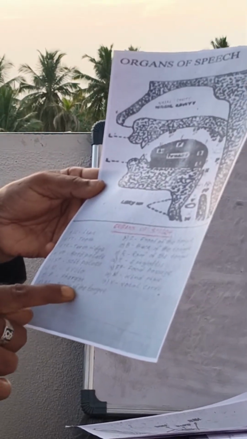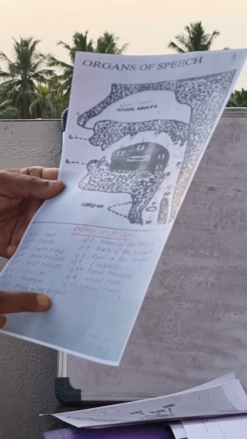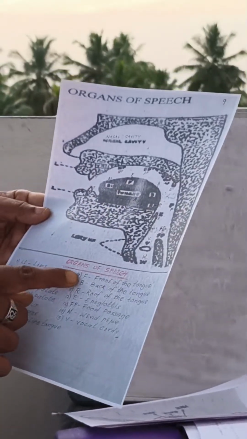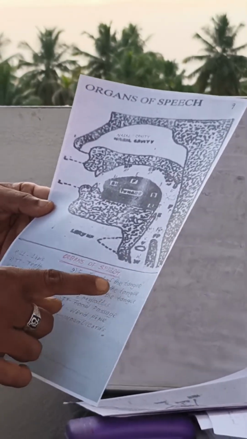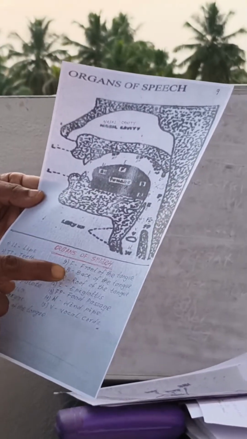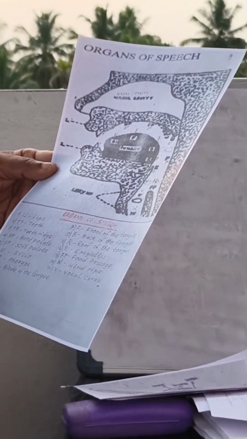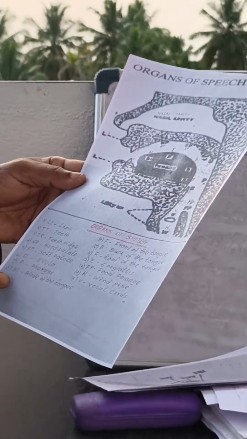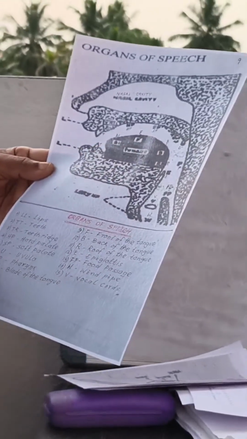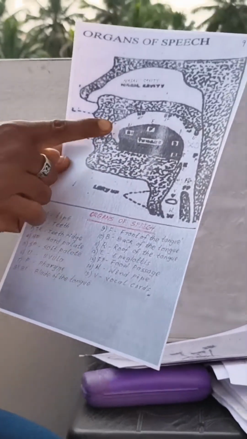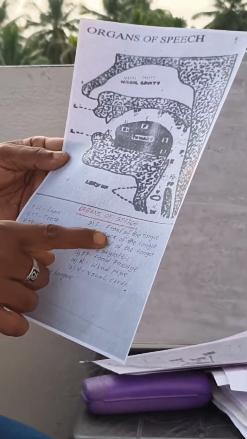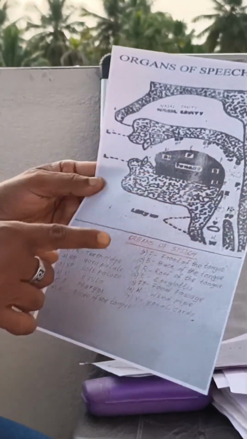BL, blade of the tongue. F for front of the tongue. B for back of the tongue. BL for blade of the tongue. And this is B, back of the tongue.